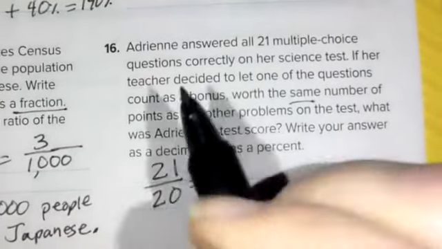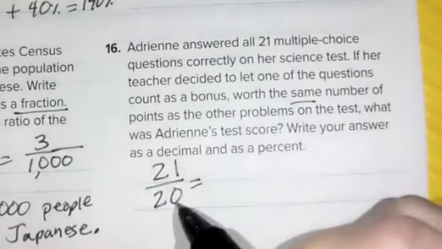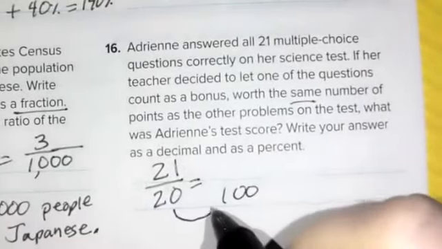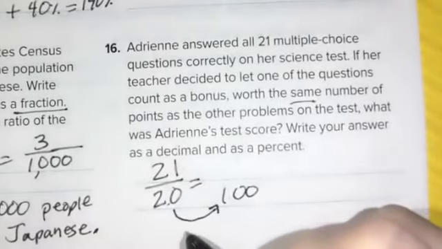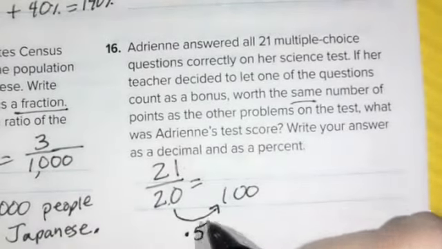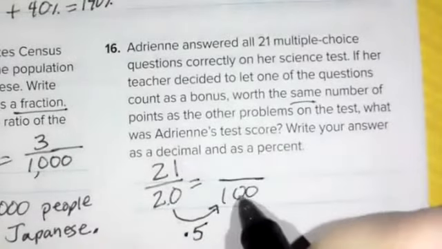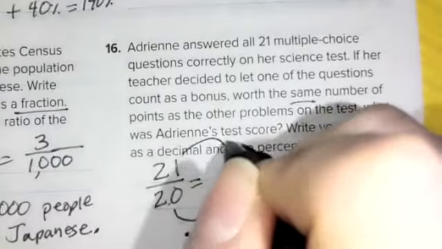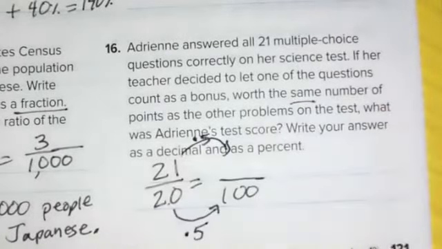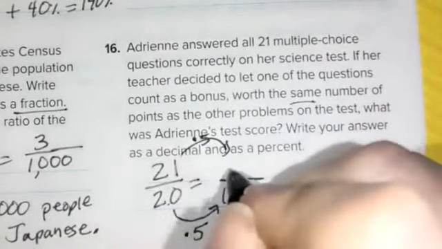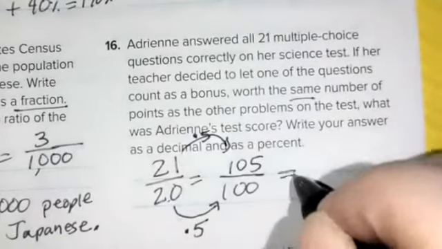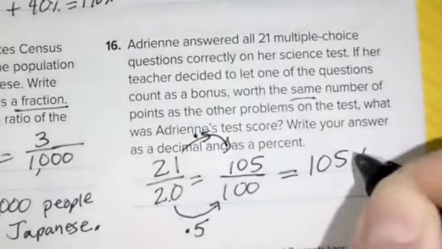So we can divide it out using long division, right? We can do 21 divided by 20, and that would give us the percent. Or we can notice that 20 can go into 100 very easily by multiplying by 5. So 20 times 5 gives us 100. And then we do the same thing here, times 5. So 21 times 5 is 105. So she got 105 out of 100, which is 105%.